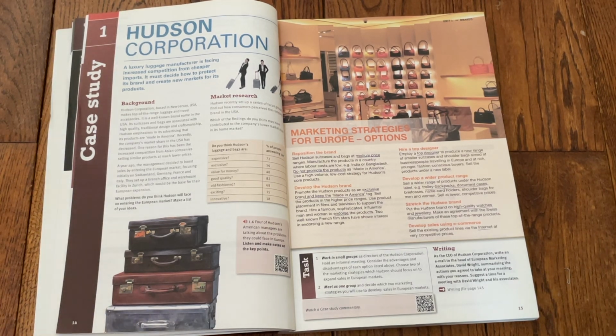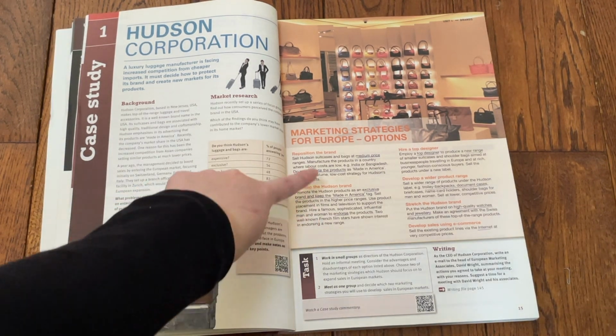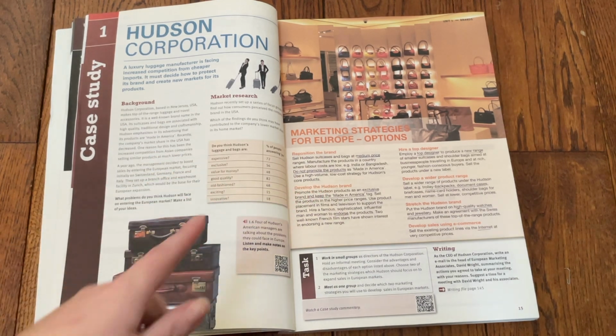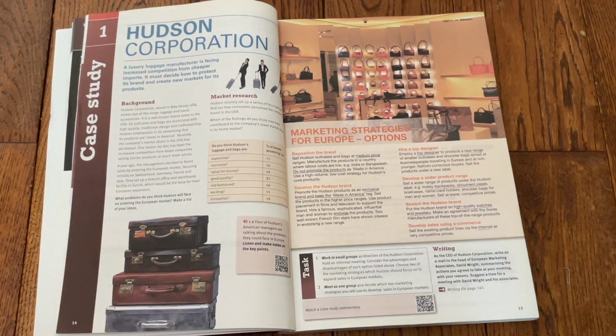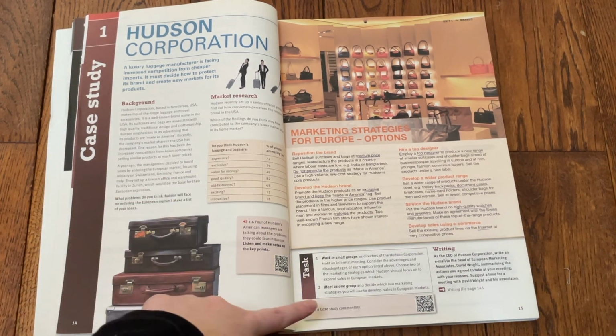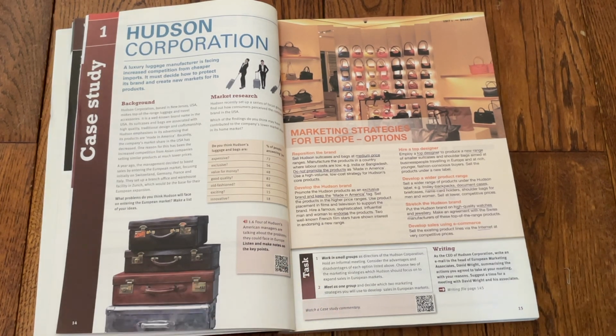But basically Hudson Corporation is going to be expanding into Europe and they have 6 different marketing strategies. The students are supposed to discuss each of the strategies and choose the one that they're most interested in. Then they also give you different tasks at the bottom that sometimes I use for homework, like a writing task: write an email to summarize what you agreed upon in the meeting, or write an email to the CEO or to a customer. It's super, super useful.